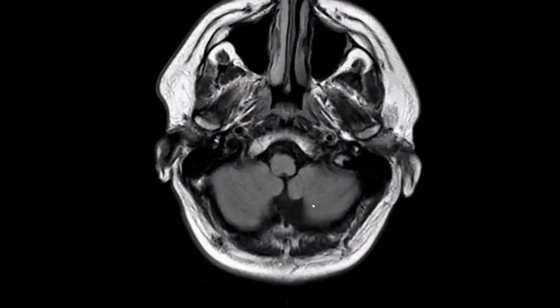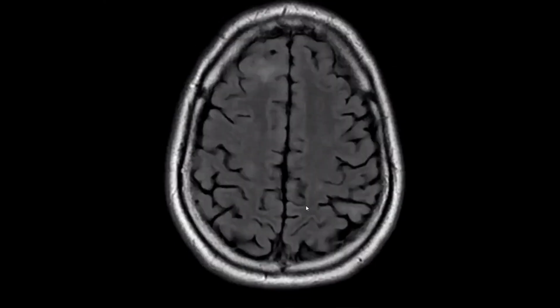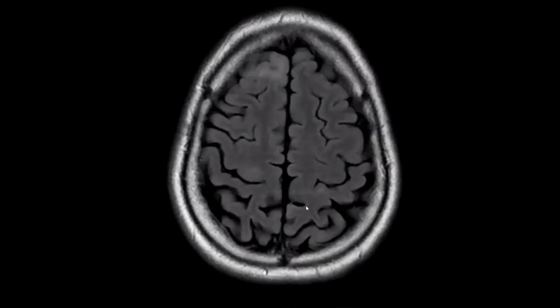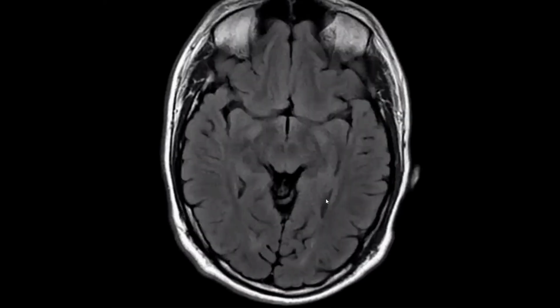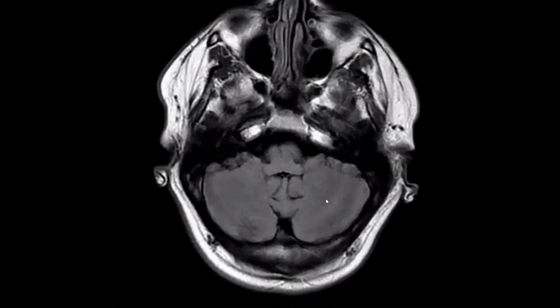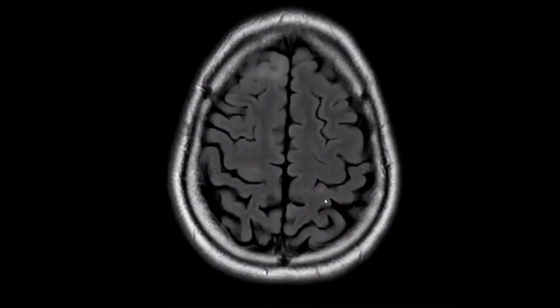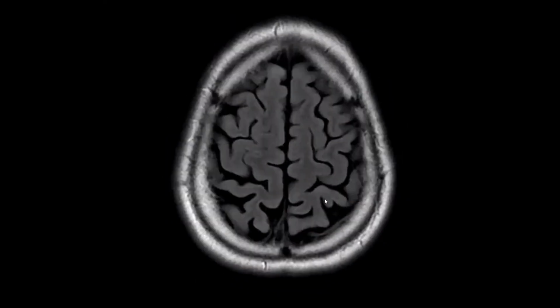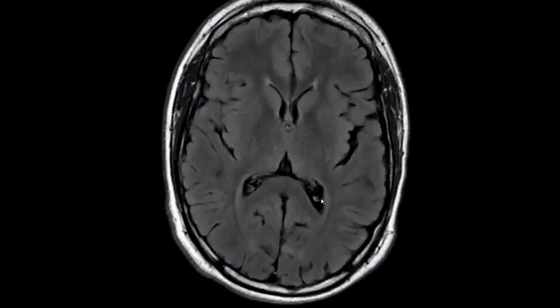And on the FLAIR, I can see there are multiple hyperintense lesions in the subcortical regions, also in the right frontal and left parietal regions. These subcortical hyperintensities are causing mild expansion of the overlying gyri, suggestive of cortical tubers. I would like to look if there is any evidence of subependymal nodules.